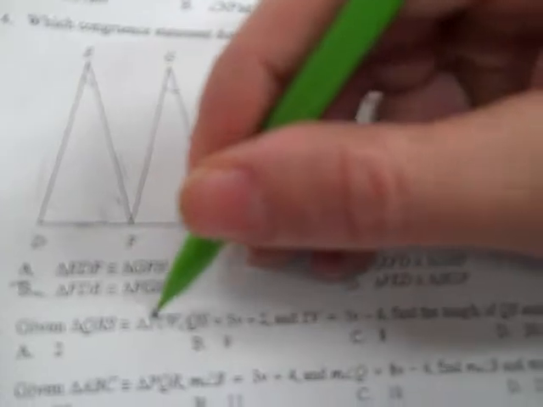QS first third, TV first third, so they have to be equal. Those sides do. So what I do is I set those two expressions equal to each other. So 3V plus 2 equals 7V minus 6.